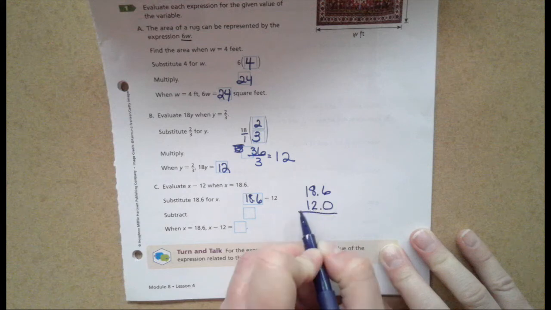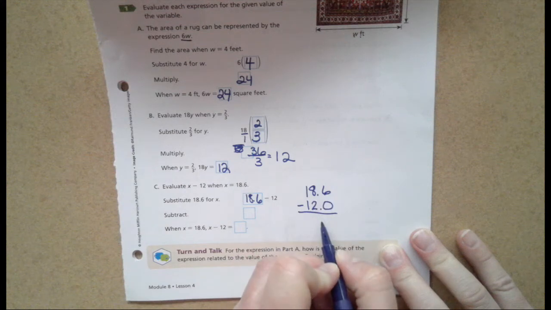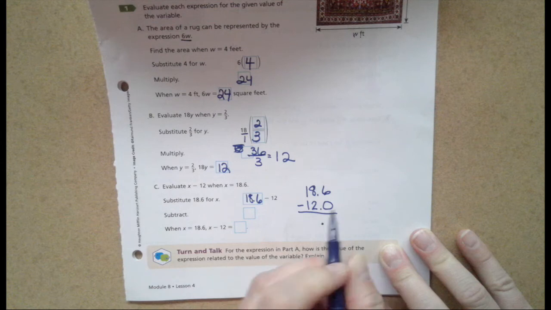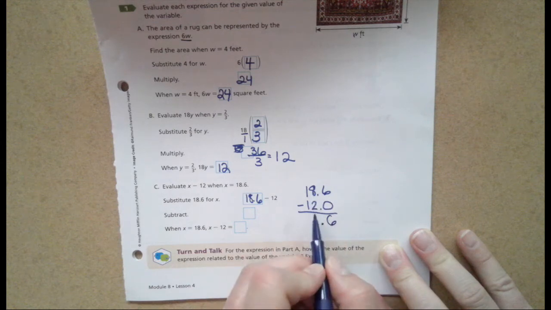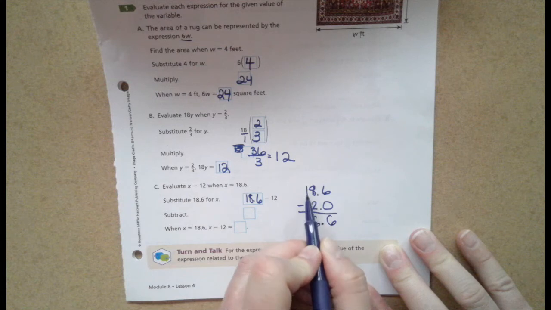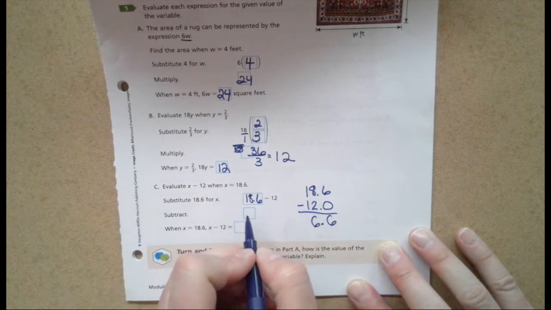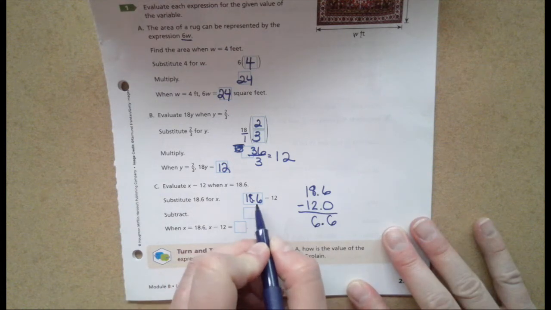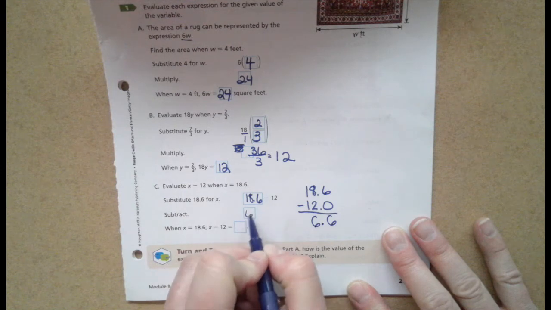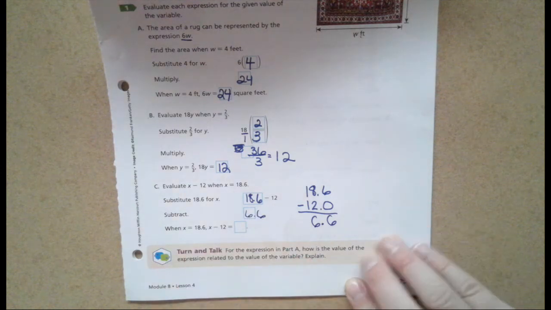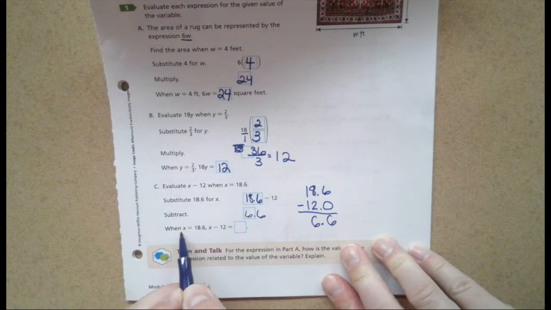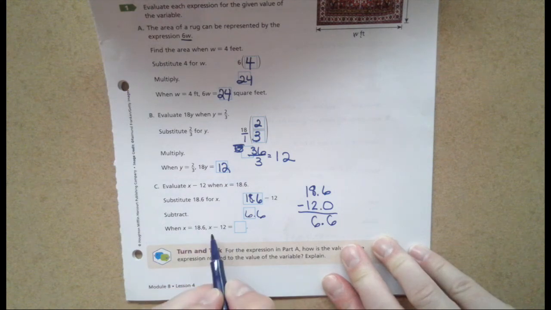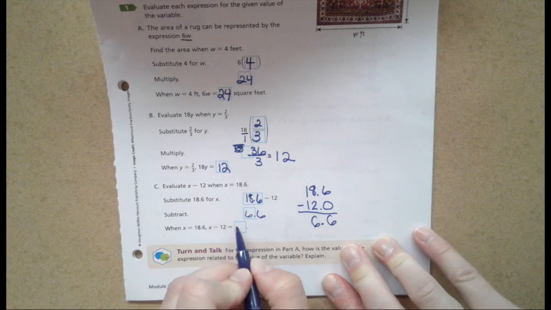So we pull the decimals straight down into our difference. 6 minus 0 is 6. 8 minus 2 is 6. 1 minus 1 is 0. So when we subtract 18.6 minus 12, we wind up with 6.6. So when x equals 18.6, x minus 12 is 6.6.